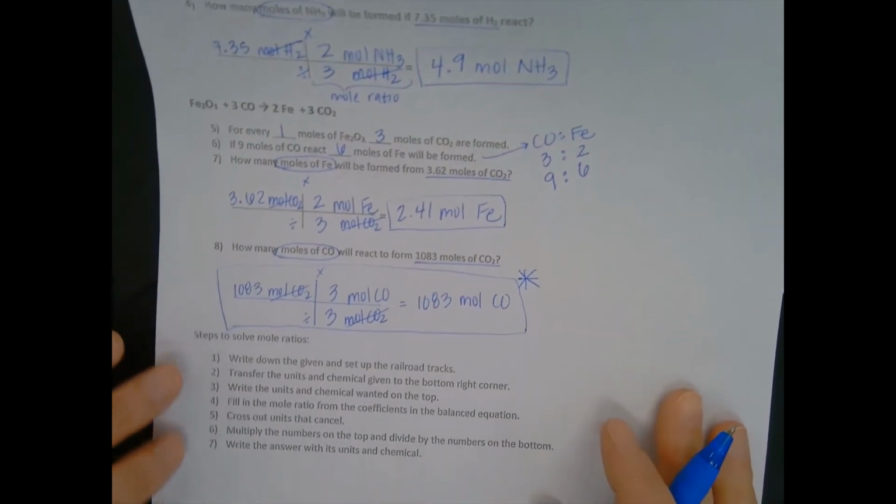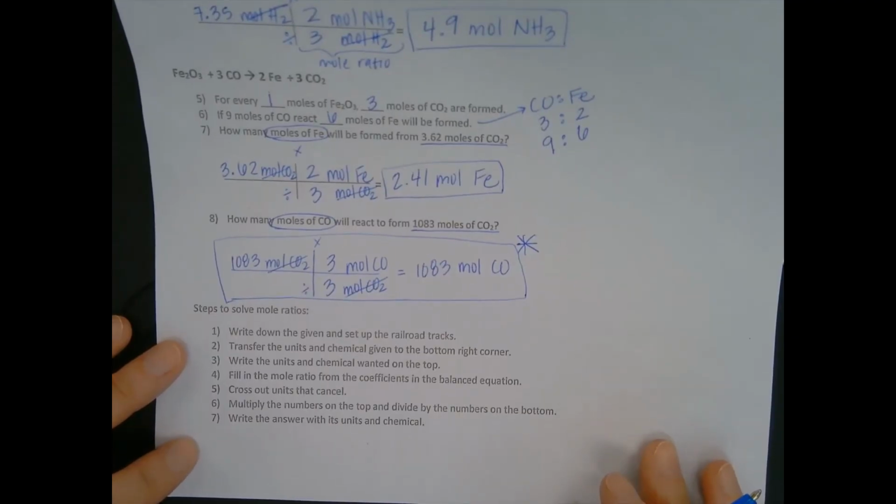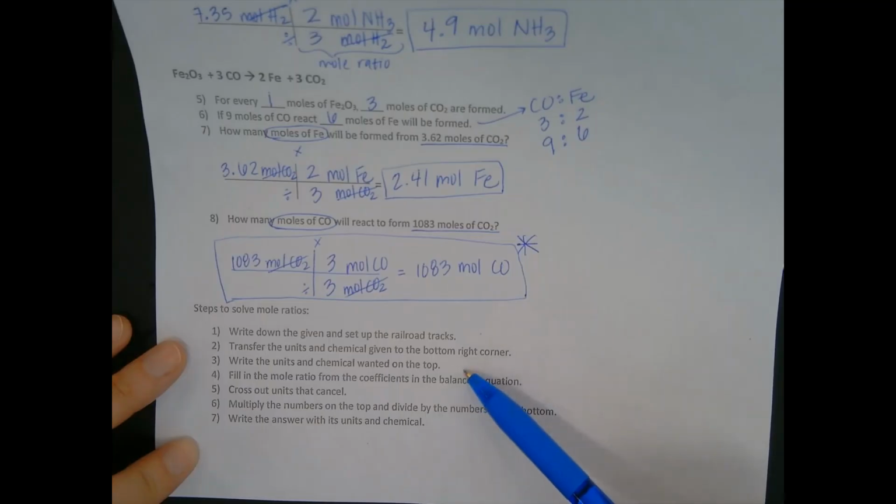All right, so your actual steps, if you look at the very bottom of your page: you write down the given and set up your railroad tracks, transfer the units from the given to the bottom right corner, meaning you're going to cancel it. Write the units you want on the top, fill in your mole ratio from your balanced equation, cross out any units that cancel, multiply across the top, meaning your numerators, divide around the bottom, meaning your denominator, and then write the answer with the units and the chemical. Okay?